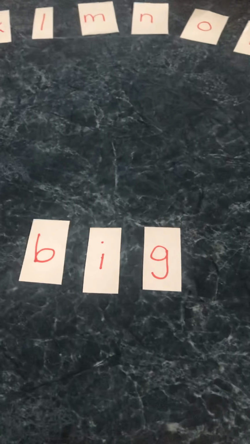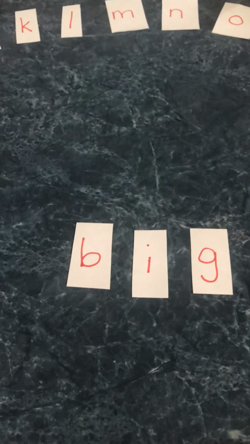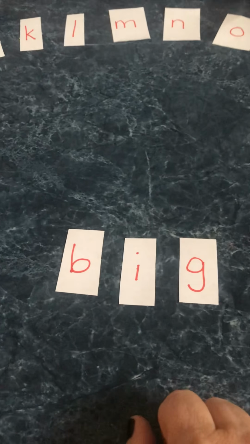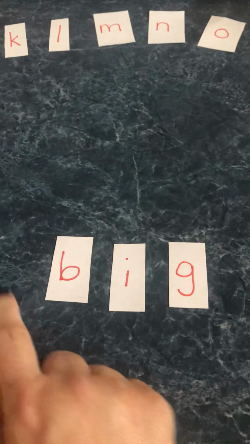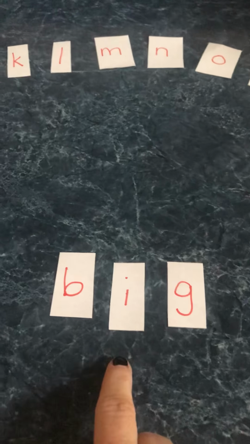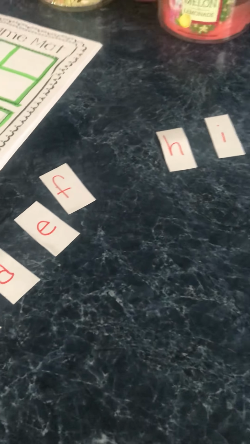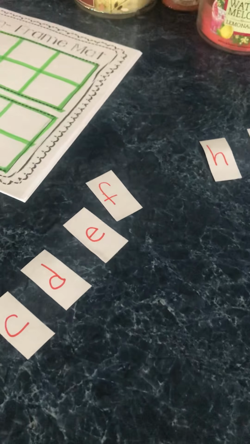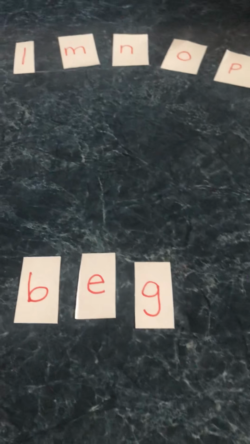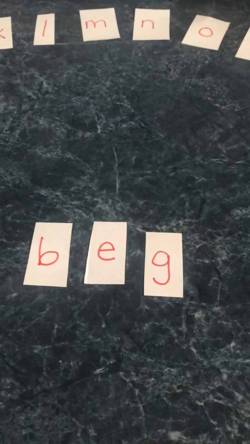Okay, let's try it again. We're going to change out that middle sound again. Oop, I gave you a hint there. We're going to change big to beg. Beg. B is the same. G is the same. What's different? That's right, that middle sound. Let's slide I back in its right spot. B-E-G. That sounds like Eddie Alphabet. And what letter does Eddie Alphabet have? That's right. Letter E. B-E-G. Beg. Good job.